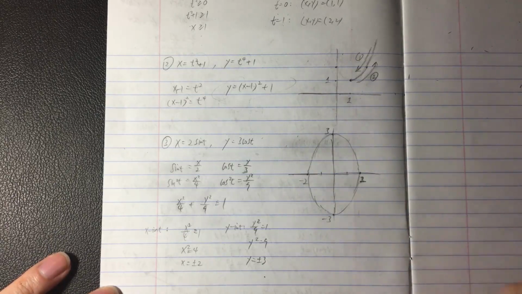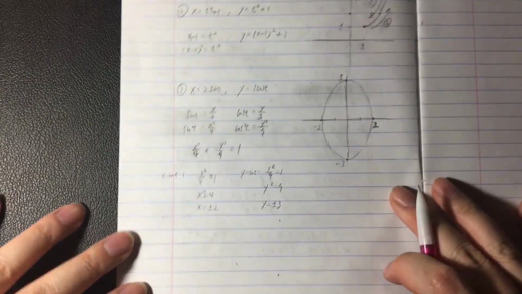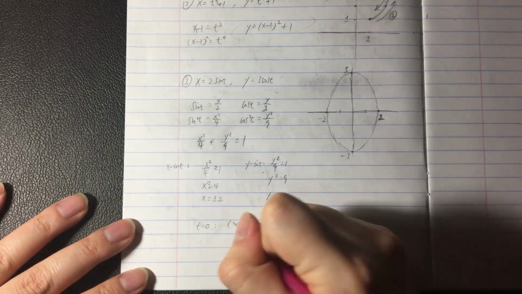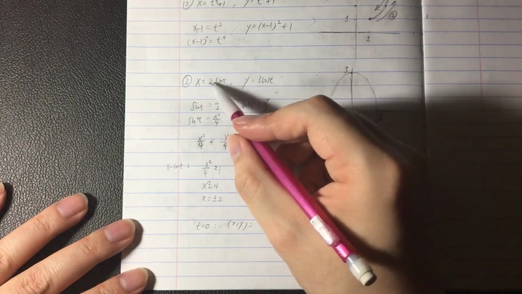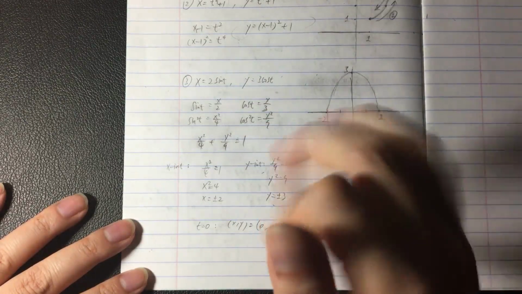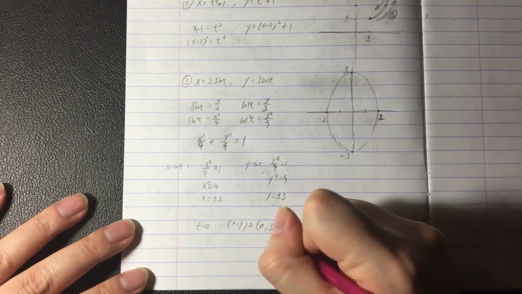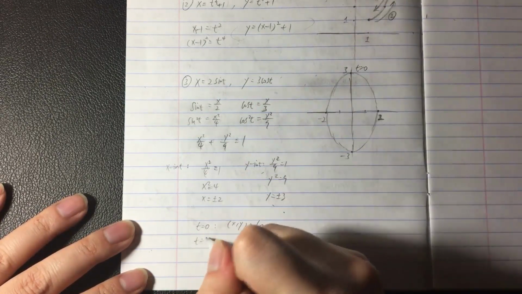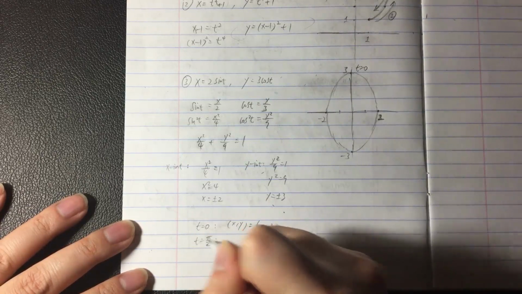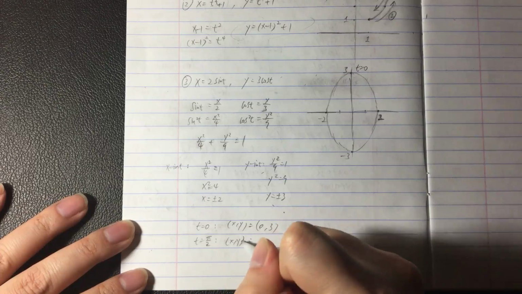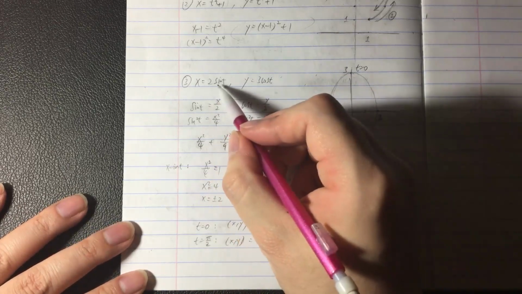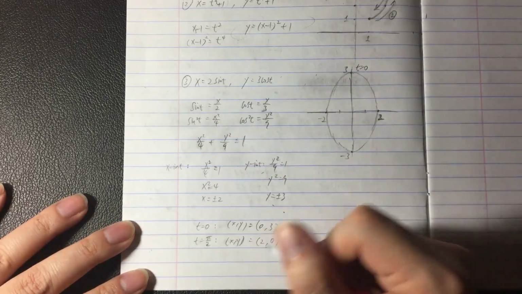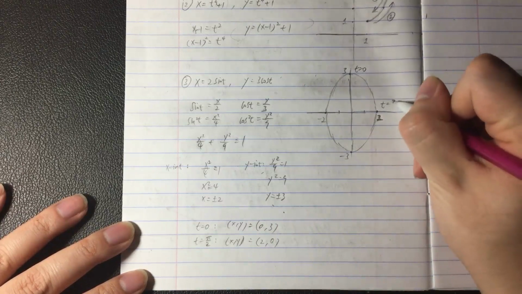Let's test some points. For direction, let's test some points. When t equal to 0, what do we get? When t is 0, sine 0 is 0. Cosine 0 is 1. So the point is 0, 3. That's the point when t is 0. When t is pi over 2, what's x and y? When t is pi over 2, sine pi over 2 is 1. So I get 2. Cosine pi over 2 is 0. We get 0. So that's the point when t is pi over 2.